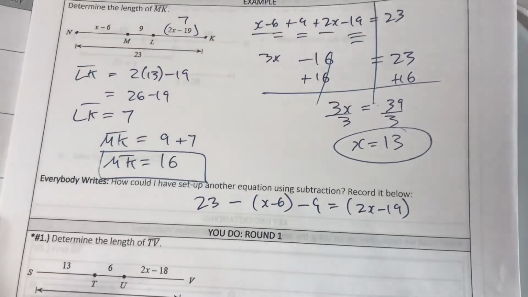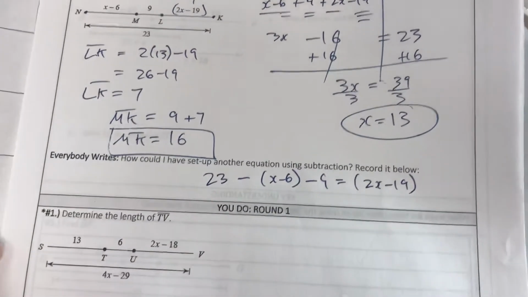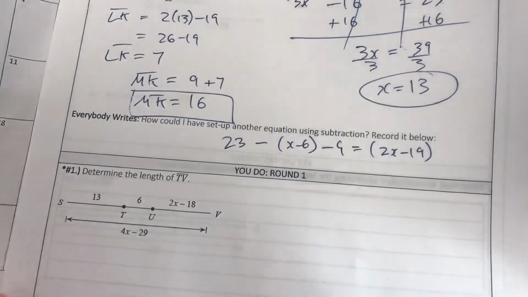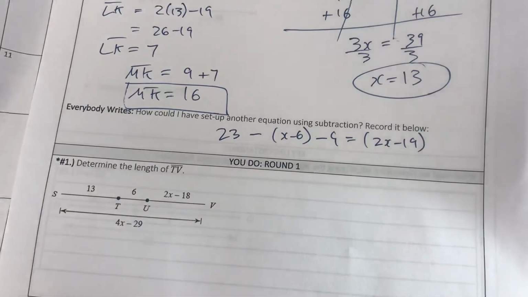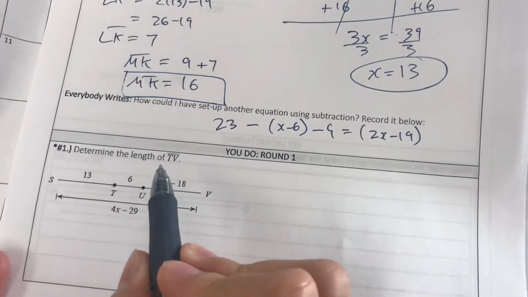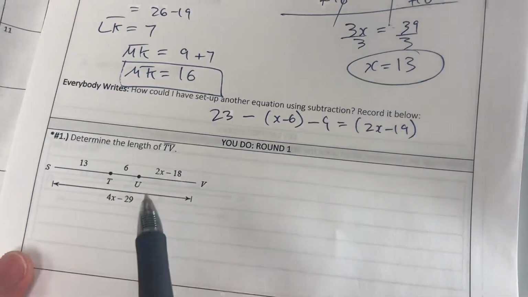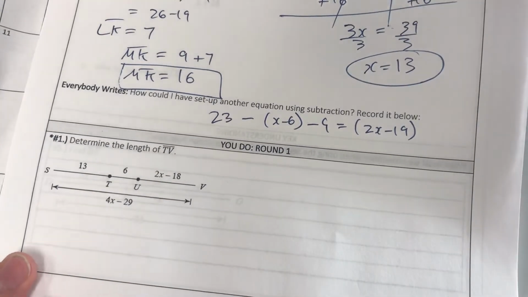It's very straightforward. Okay, we're going to do it one more time for you guys to see, and then I'm going to move on to the next video, which is with the homework. Okay, so let's take a look at this. We are trying to solve for the length of TV. Okay, so TV is here. How would you go about doing this?